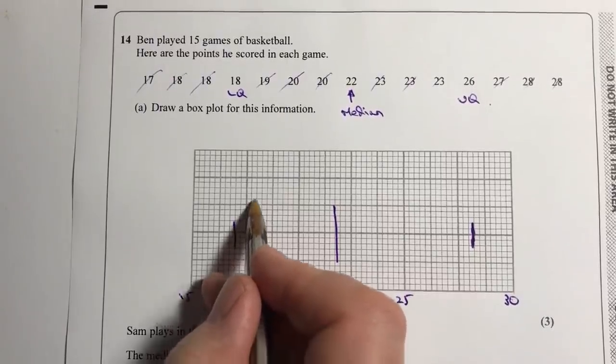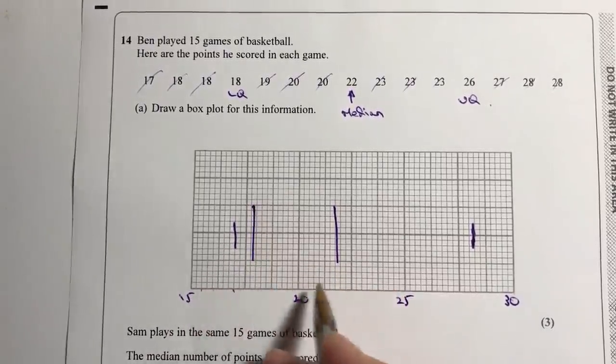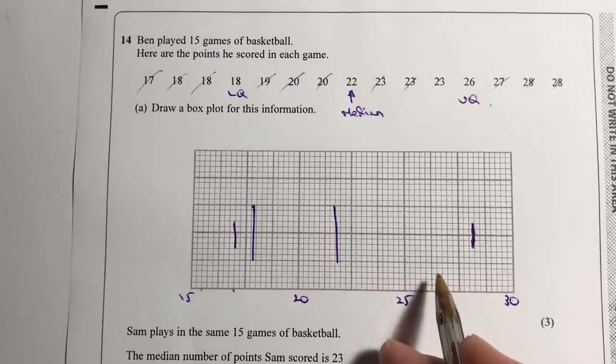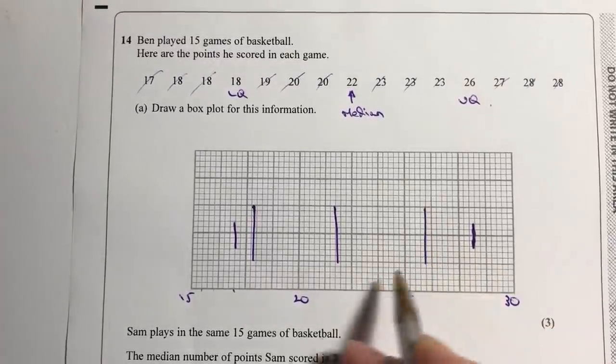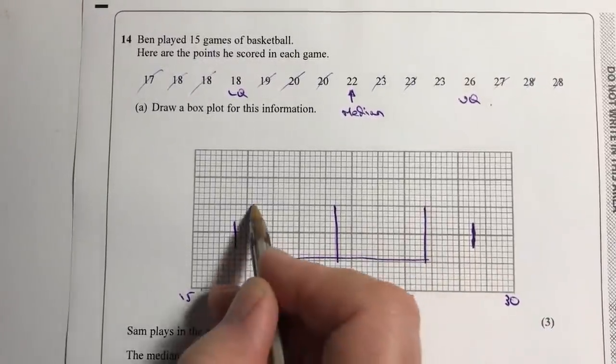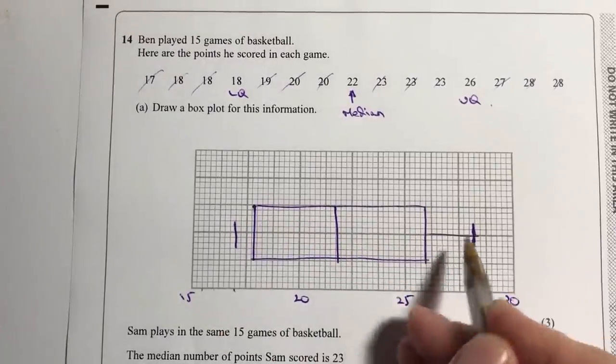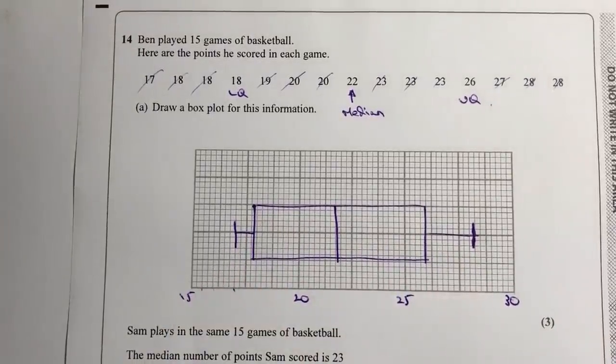difficult. But I can draw in there the lower quartile, and then the upper quartile is going to be 26, which is about there. Okay, and if I join up all of these lines, I get something like that. It's really not very tidy, but hopefully you'll get the general idea. And if you spend a bit of time doing that, it's worth 3 marks to you, so it's well worthwhile having a go. Okay, on to the next bit.